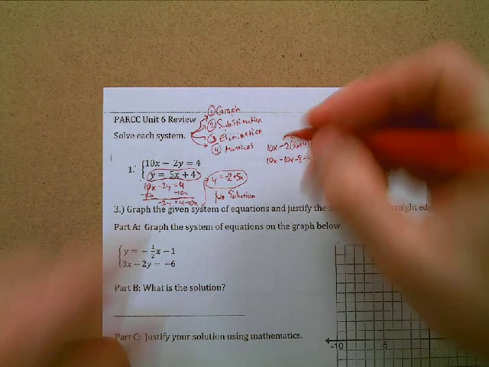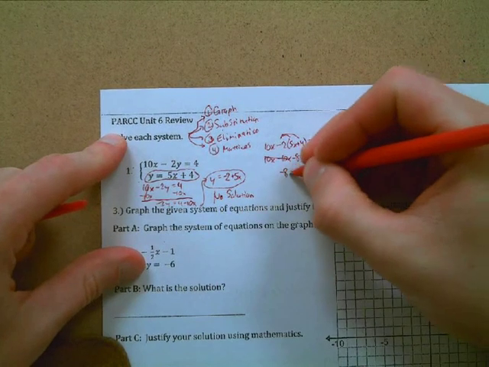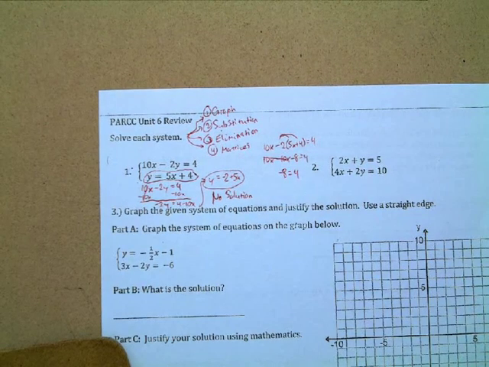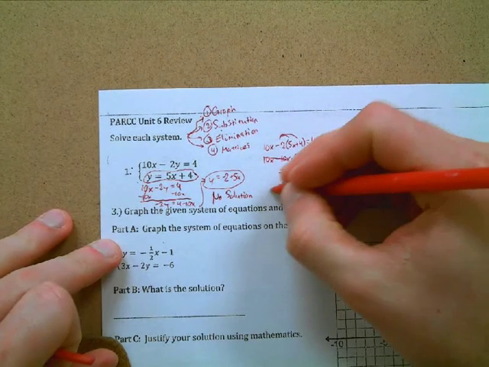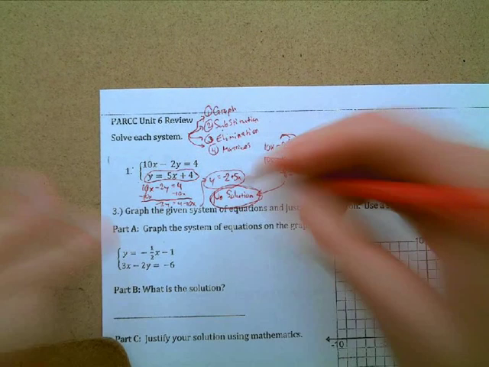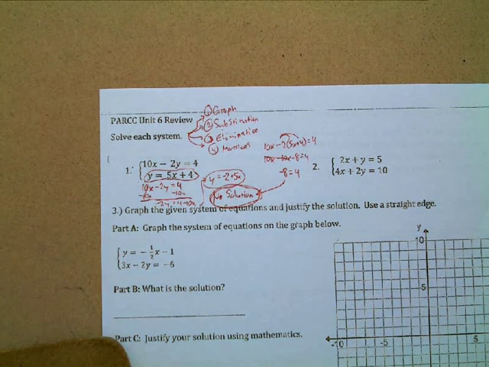And so I'm going to have negative 8 equals 4. But when does negative 8 equal 4? Never. So that's why we go to the no solution answer there. Okay? Question? Oh, I'm sorry.